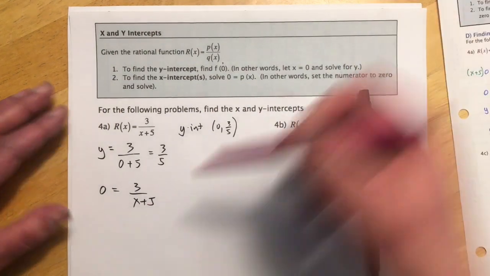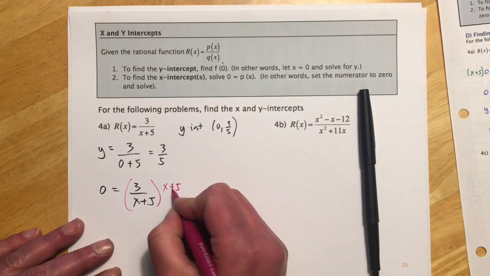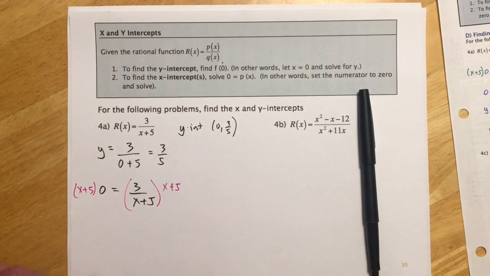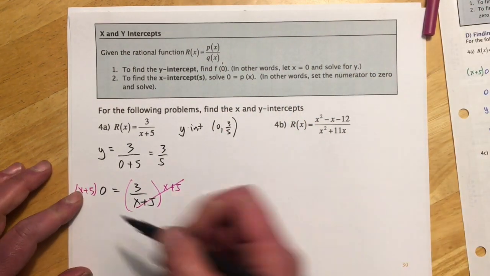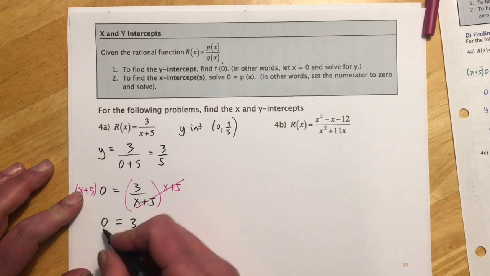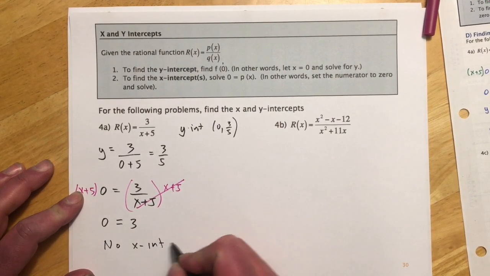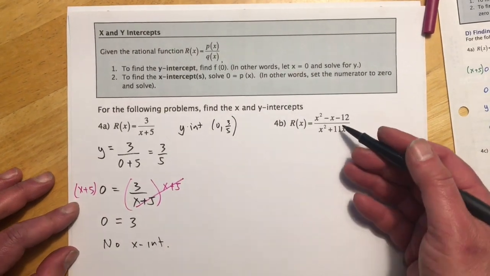And then when I go to try to solve that, you can see what will happen here. x plus 5, x plus 5 cancel. 0 times this is still 0 equals 3. So again, a false solution, and so that means there's no x-intercepts. Same thing with this next one.